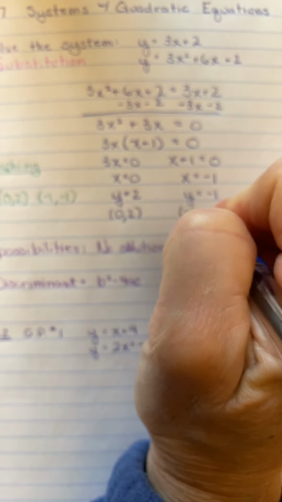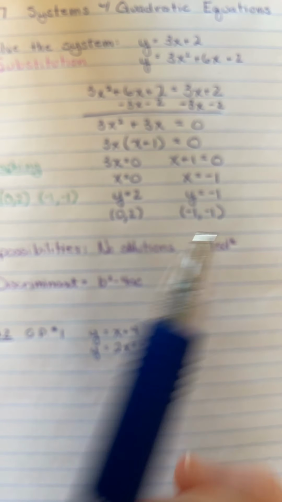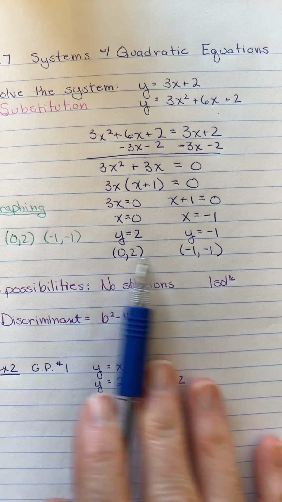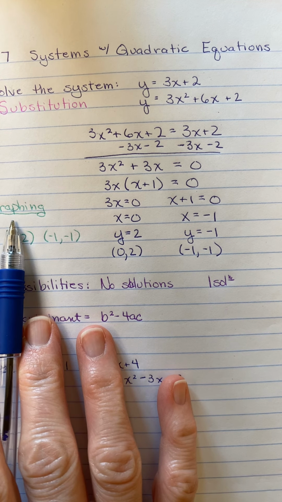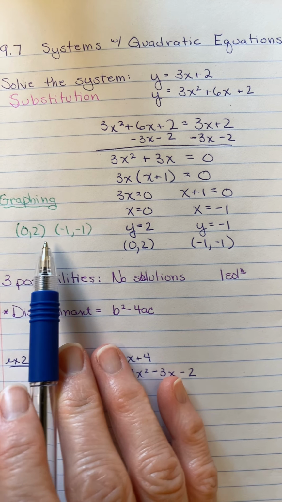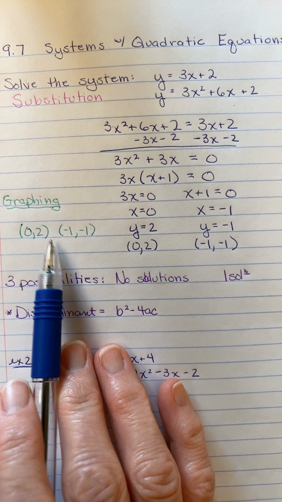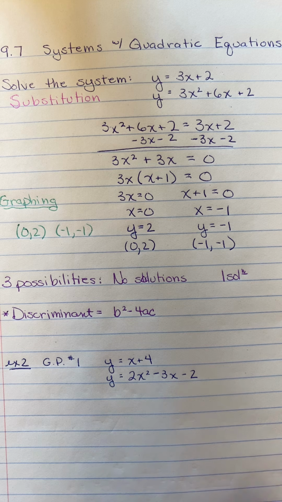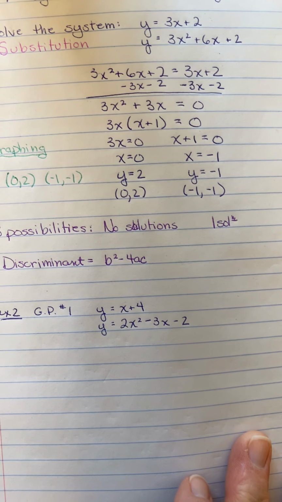That was fast, but okay, so two ways to solve a system: substitution, which is all algebraic, or graphing, which is something that if you have a graphing calculator, you can try. Of course, you could always graph those by hand, but you don't have to. Okie dokie.